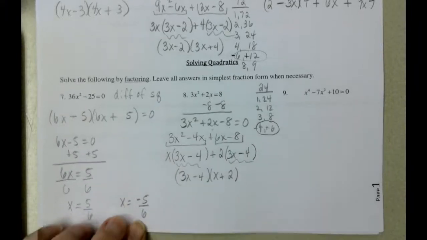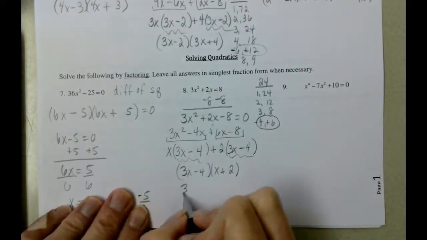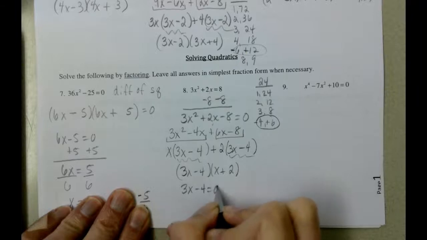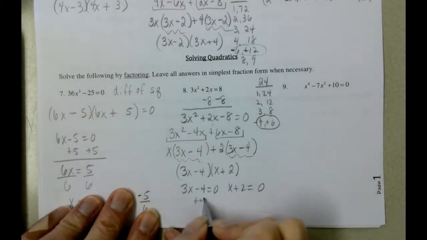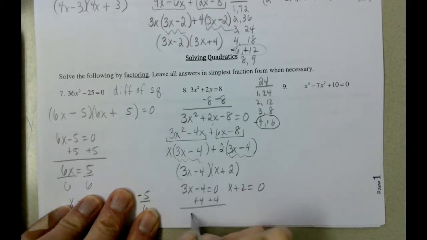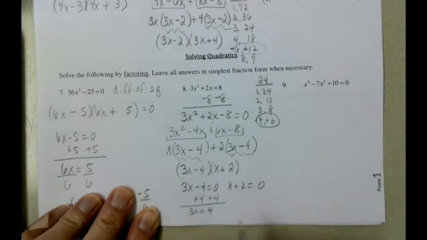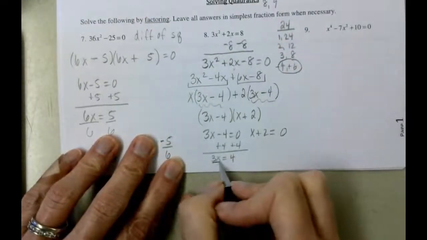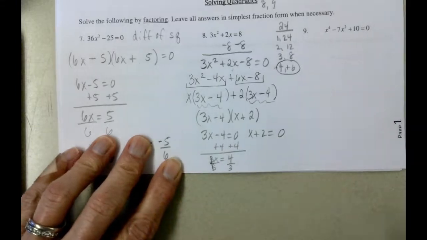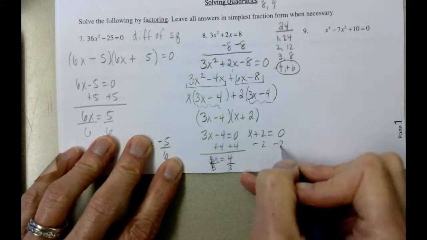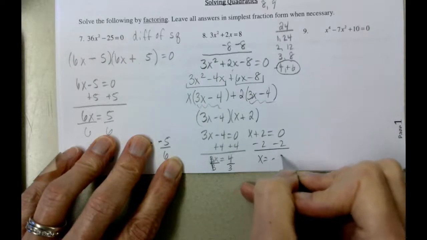And now we're going to take each of those factors and we're going to set them equal to 0. So we can add 4 to both sides. We get 3x equals 4. And then, when we divide both sides by 3, we get x equals 4/3. Running out of room there. Subtracting 2 from both sides, we get x equals negative 2.